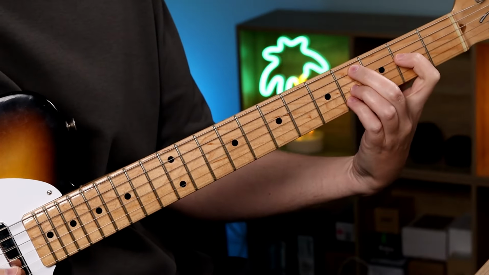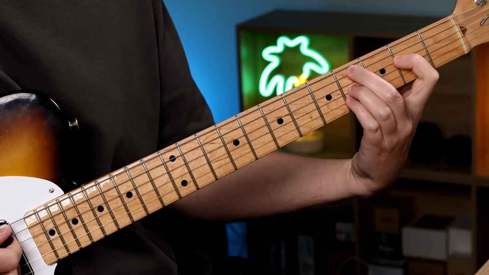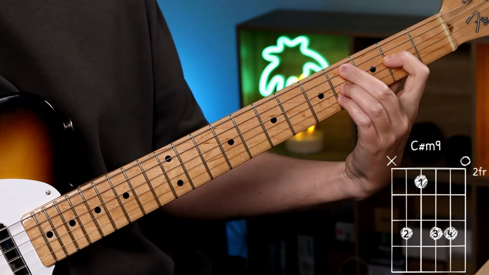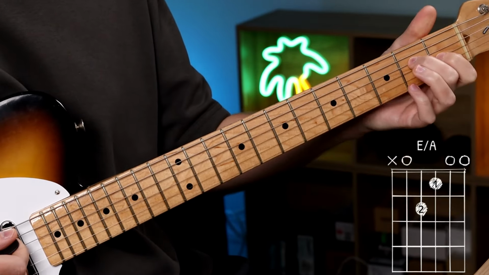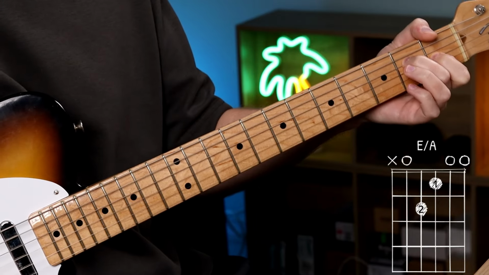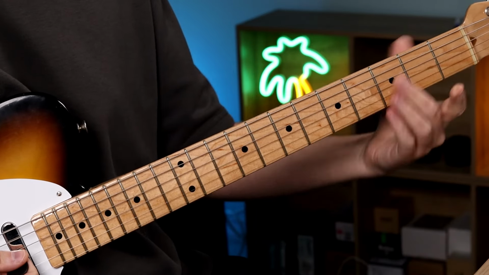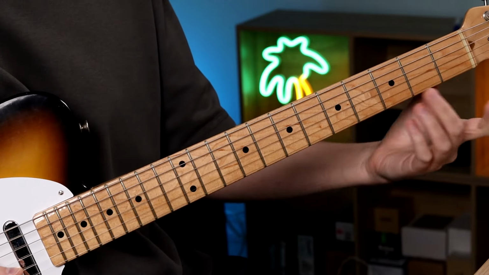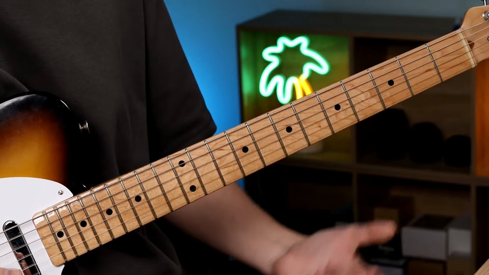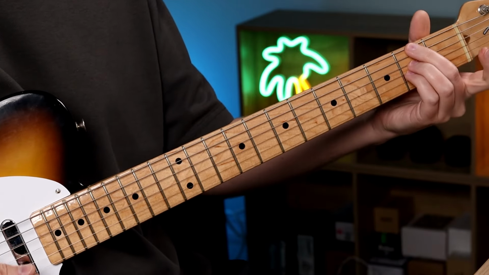So we have a total of 5 chords. The first chord is this C sharp minor 9 sound. Then an E with an A in the bass. And then for these next 3 chords, I've included the open B and E to get this kind of pseudo open tuning sound.